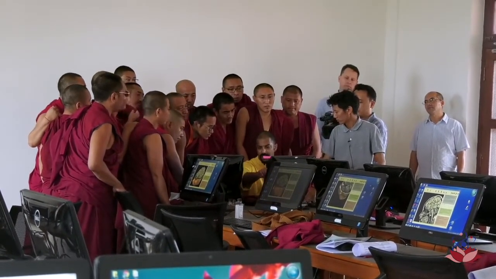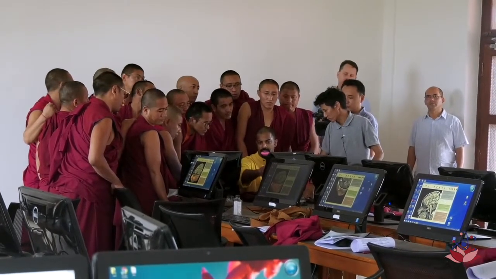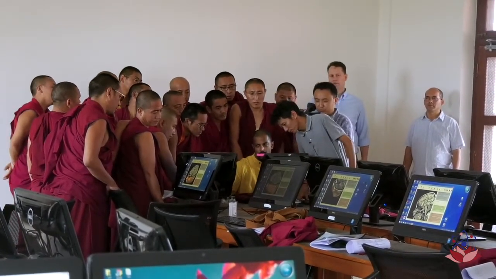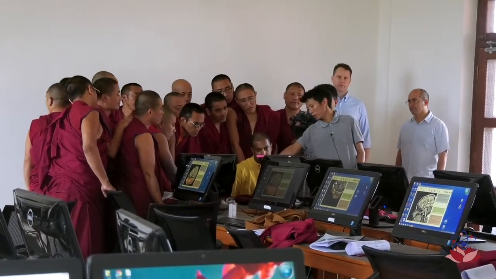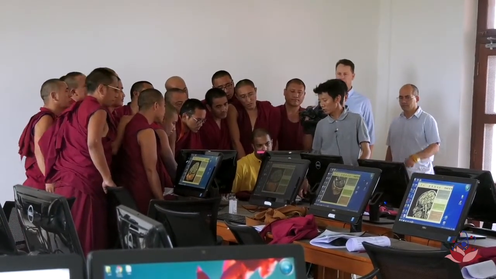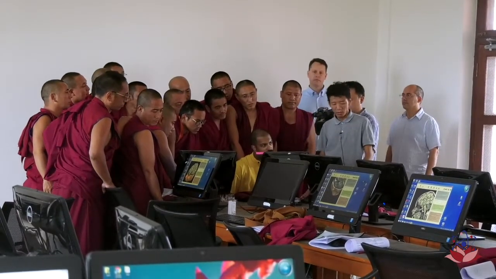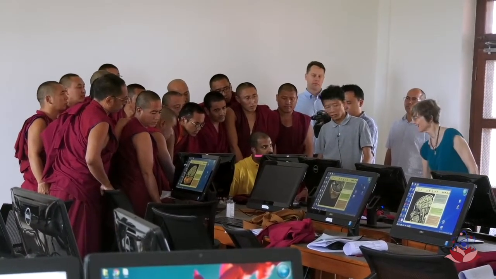And just before we leave, we want to be able to do these two PowerPoints, which should be on all your computers as well. We might only get through one, but that's okay.